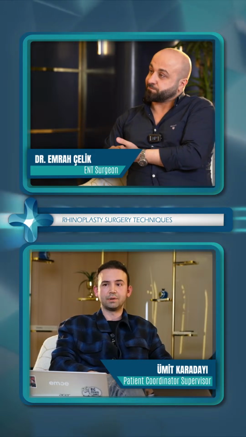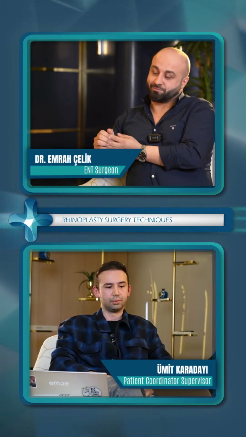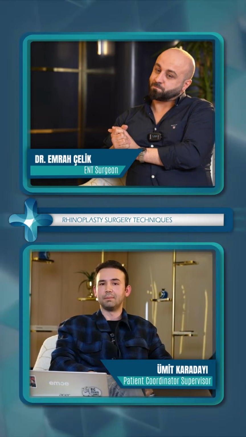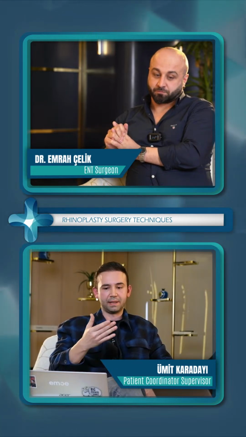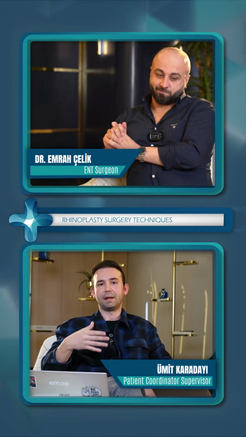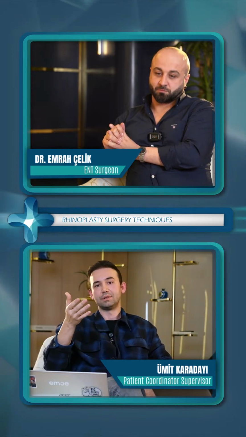Okay, so that's also a significant point to understand. If we come across any unexpected bone bumps or stuff like that during the procedure itself, with the piezo, we're able to shave off that area and maintain the overall harmony of the nose and provide you a suitable result that you'll be happy to live with.